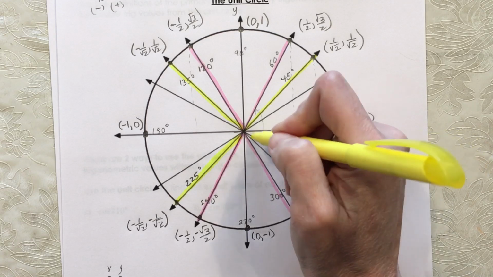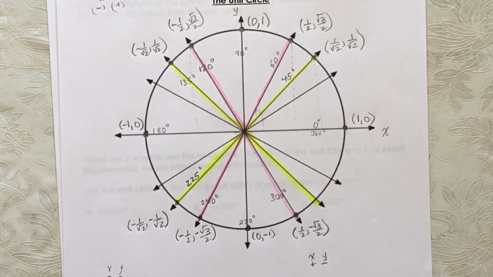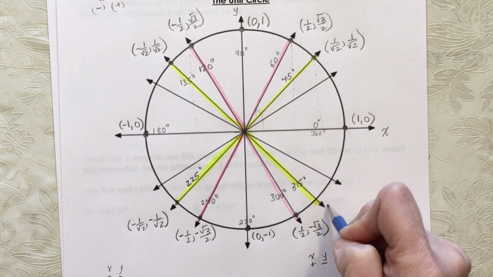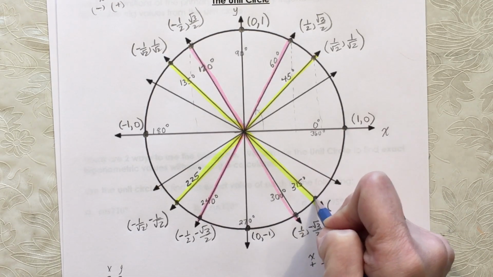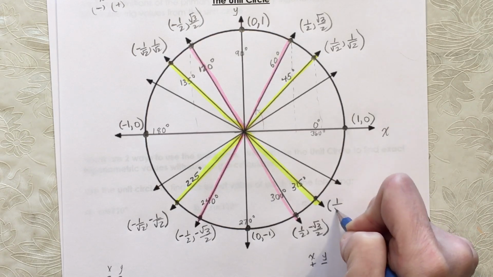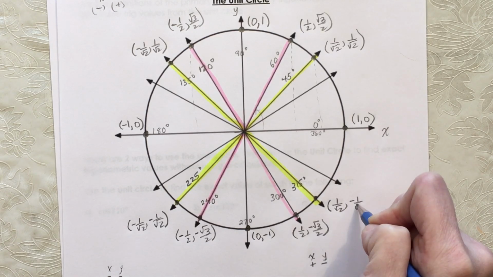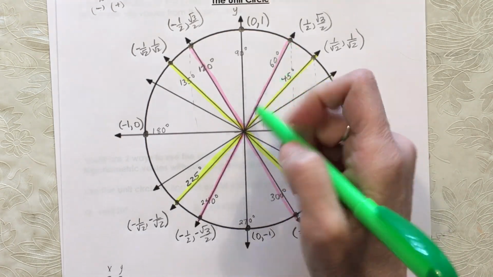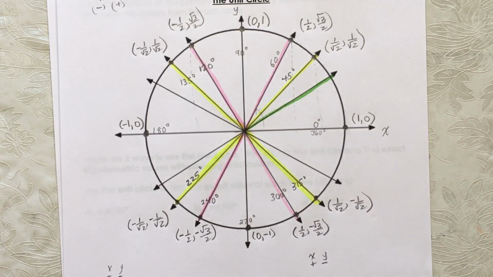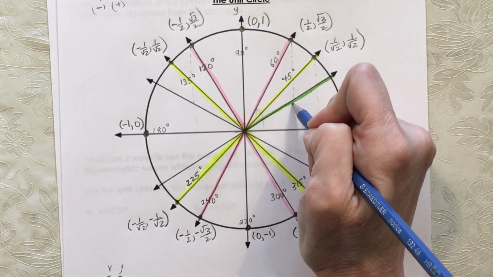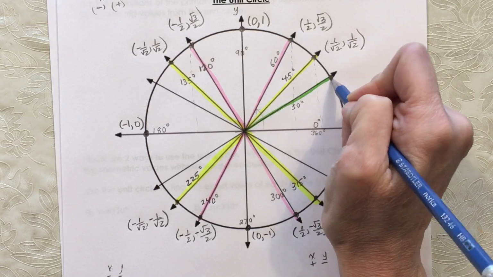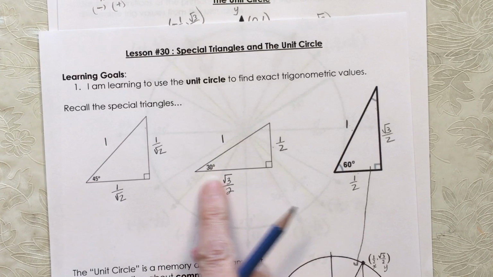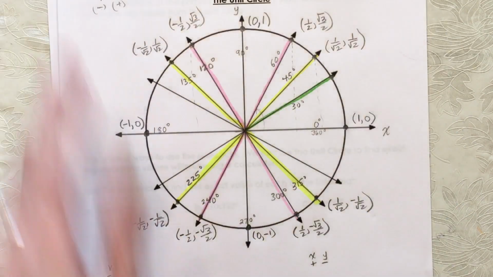And then in the fourth quadrant would be 360 minus 45, which is 315 degrees. And the coordinates of the point on the outer edge of the circle would be positive for x, so positive 1 over root 2, negative 1 over root 2. And then lastly, I'm going to use green for my 30-degree angle here. So this angle's 30 degrees. Then this point, according to my 30-degree special triangle, the x is root 3 over 2 and the y is a half.